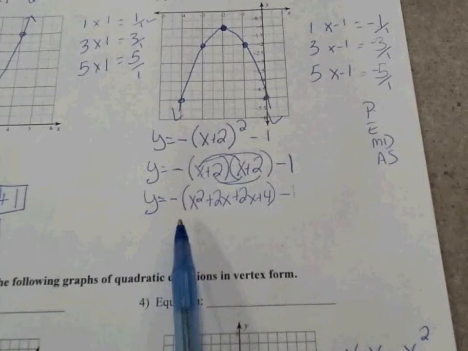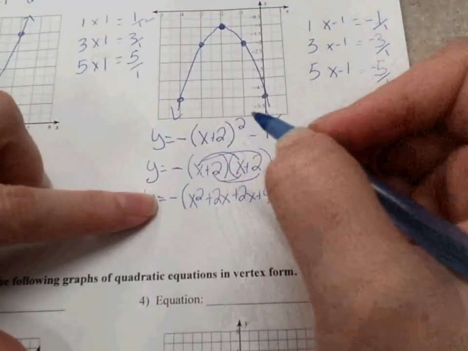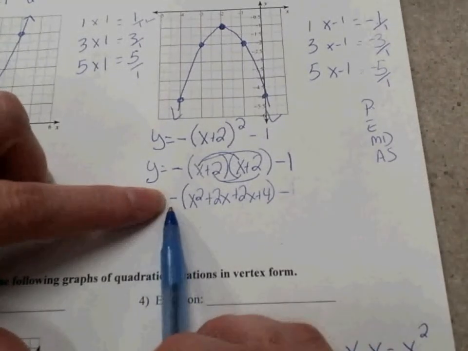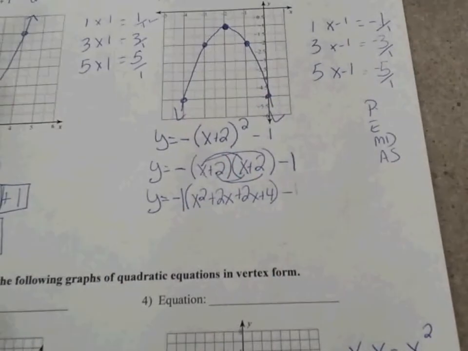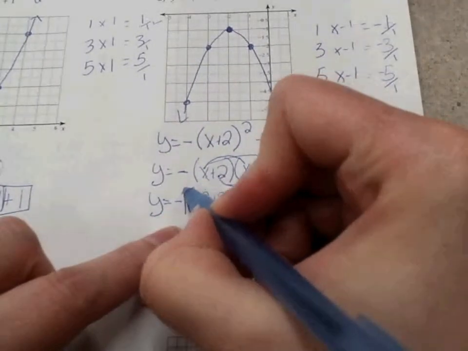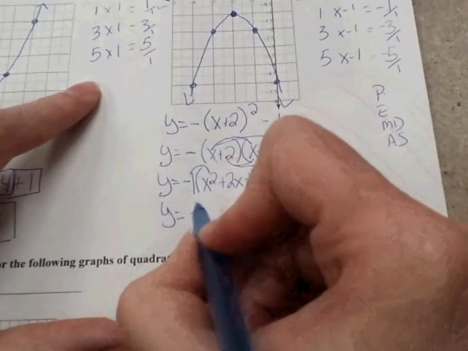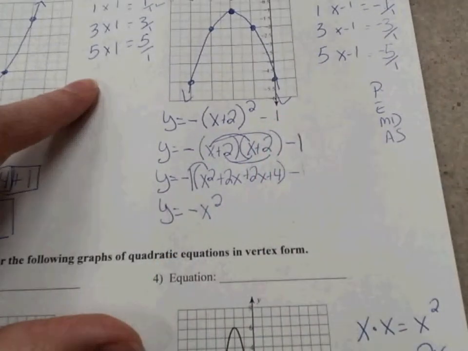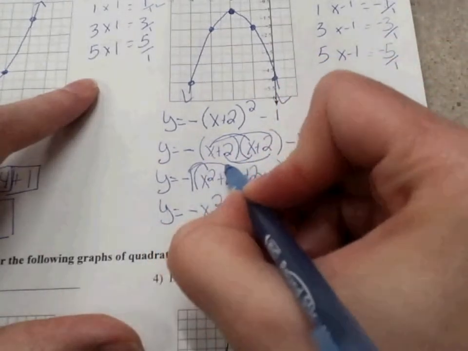How do we get rid of these parentheses, Jaden? What's the number on the outside right here? The negative 1. So we're going to take negative 1 times each piece. So negative 1 times x squared is negative 1x squared, which we can also just write as negative x squared. We don't have to write the 1, but if you write the 1, that's fine.